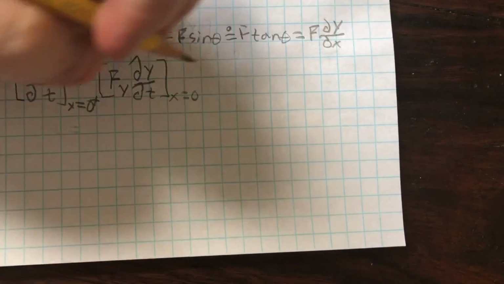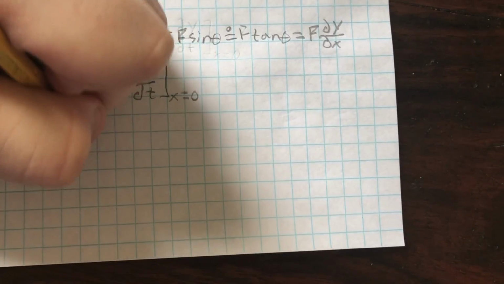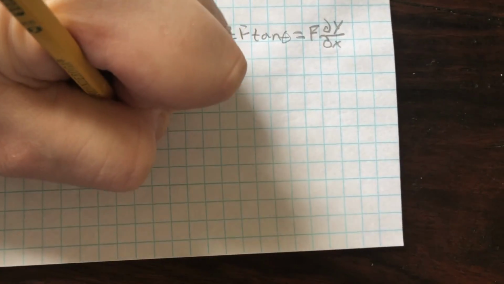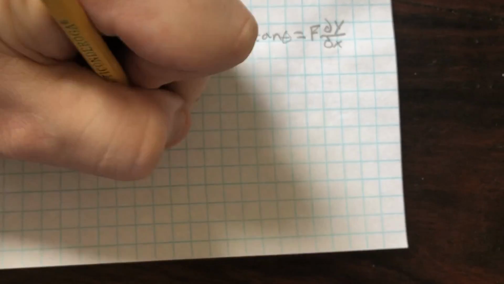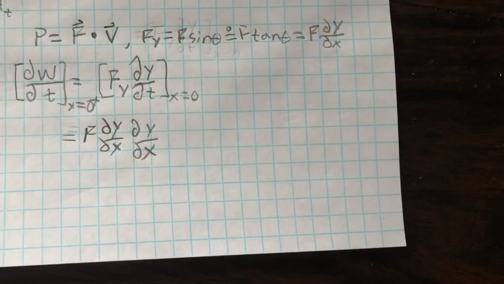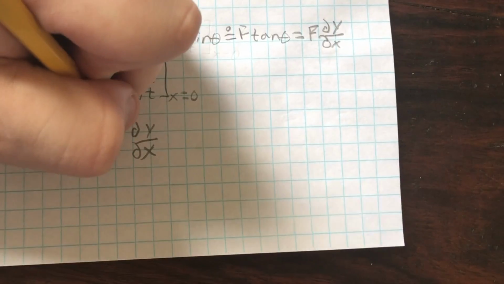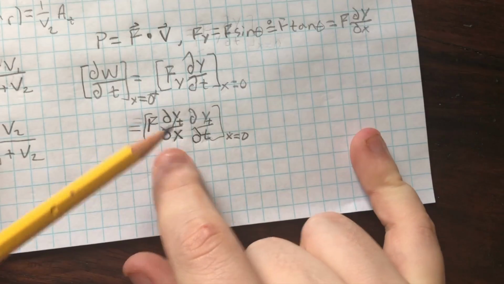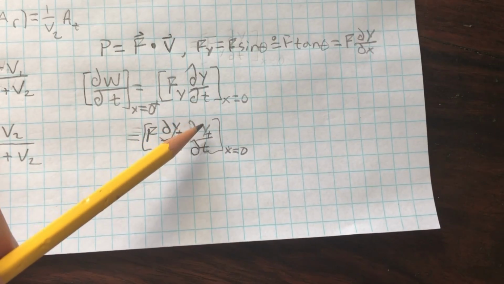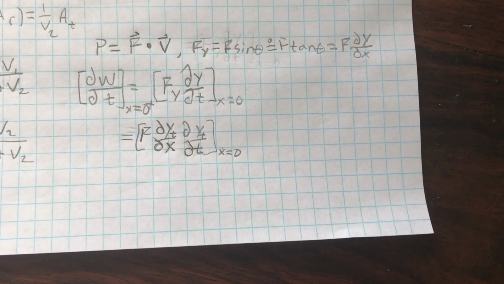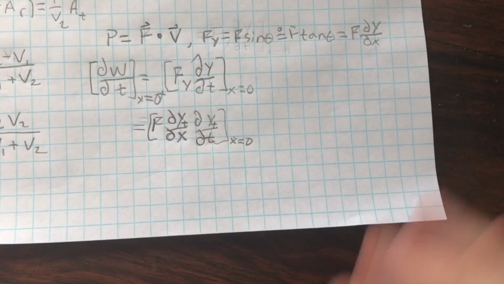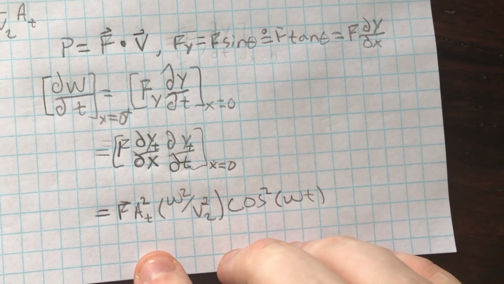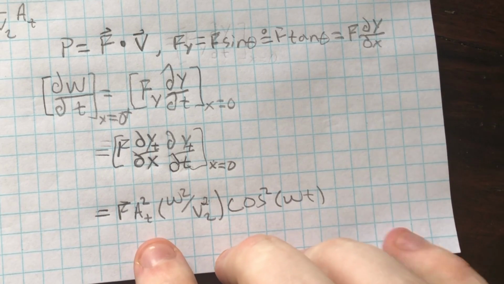So then what we can do is say that f partial y partial x partial y... this right here. We just plug in the derivative of y with respect to x and y with respect to t, set x equal to 0, and multiply them all together, and what you'll get there is the work or the energy done of flowing through the junction.